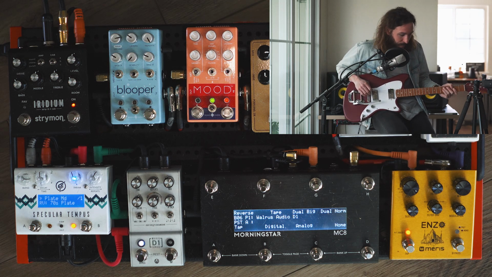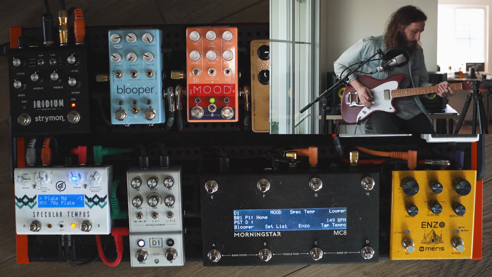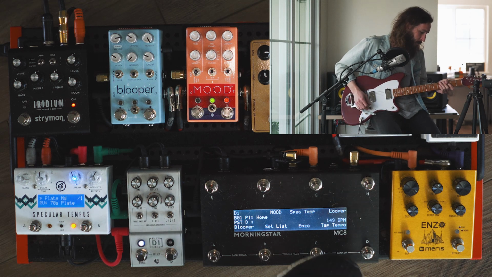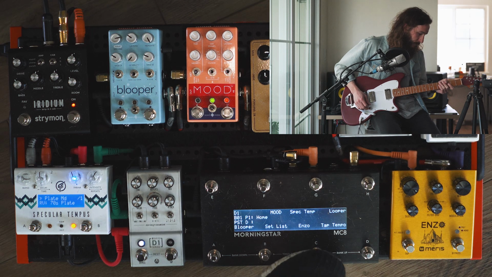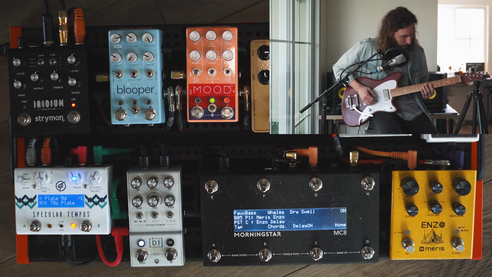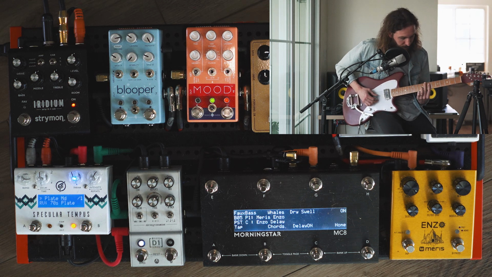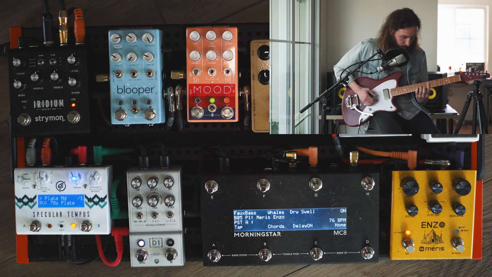I haven't done it yet, but let's take everything up another step. I think a good example would be like the Enzo. So let's go D1, dual normal, Enzo. So Enzo off with a medium plate and a dual delay. Slow it down a little bit.